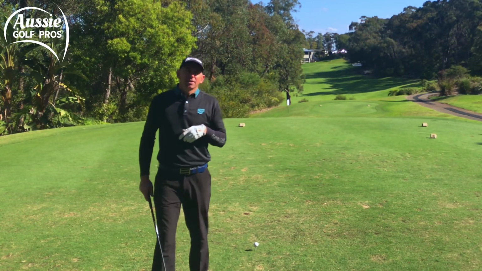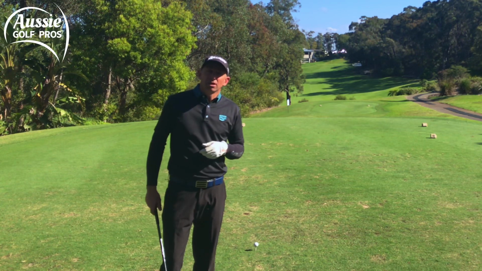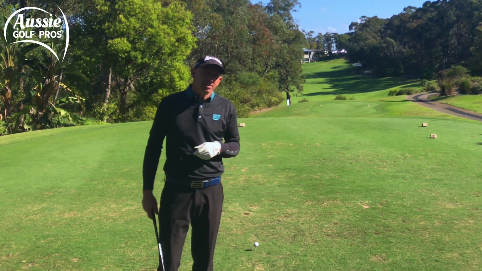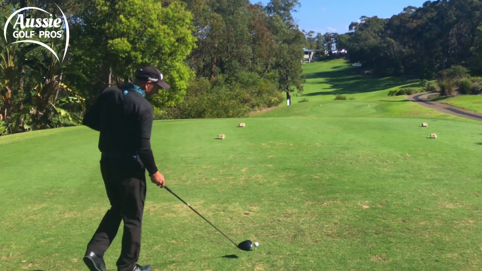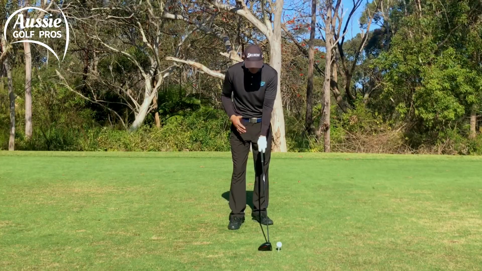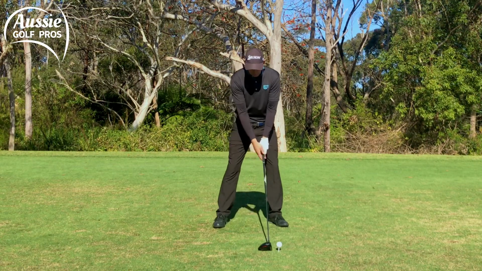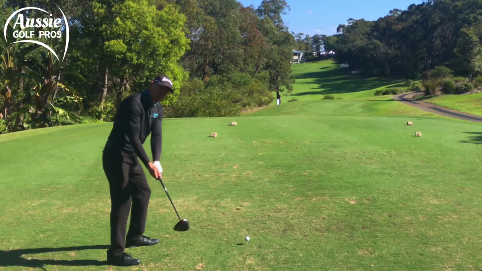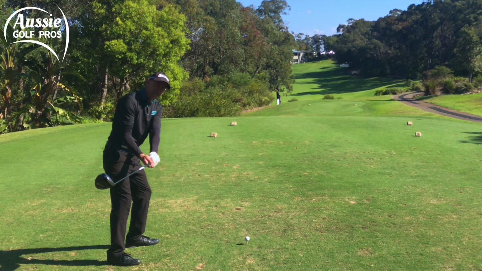Let's have a look at some other areas in the swing where the club face might be open and affect your club face at impact. So if we start nice and square, we've got our driver sorted now, we've got our grip sorted, it's a little bit stronger. Now here's a common one, opening the club face up in the backswing.